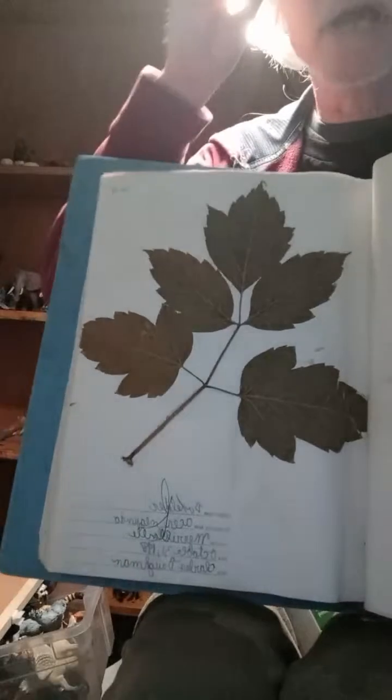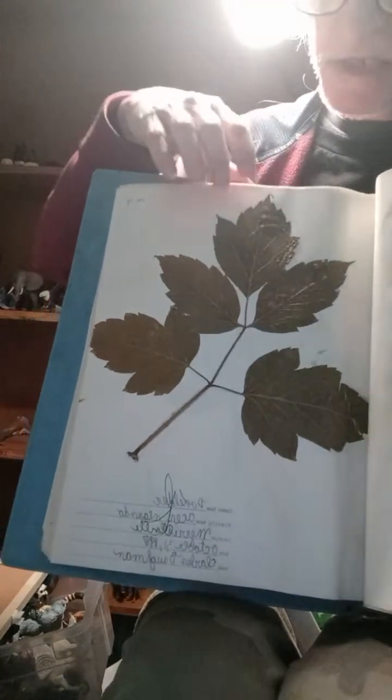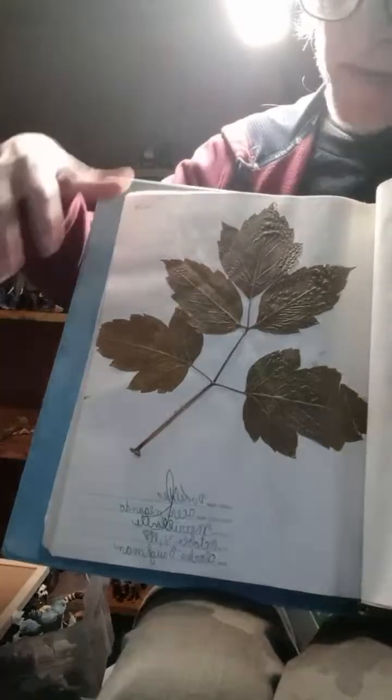Another compound leaf is box elder. I gotta change how I'm doing this, guys. This is my college, or not college, my high school biology project. I won't say what I got on it because there's no point in doing that. So this is box elder, and this is in the maple family.